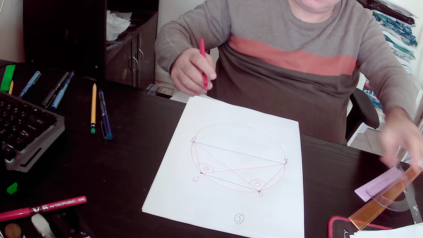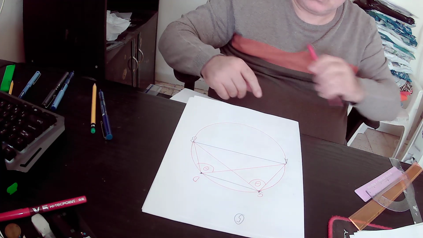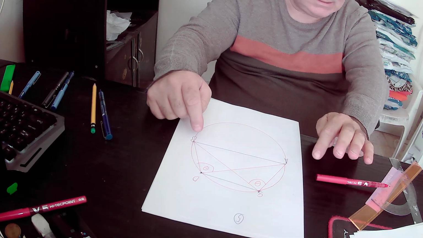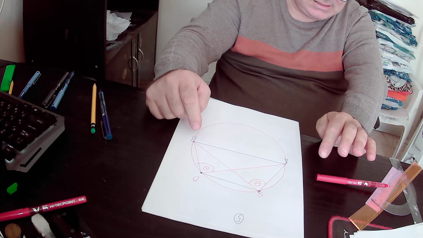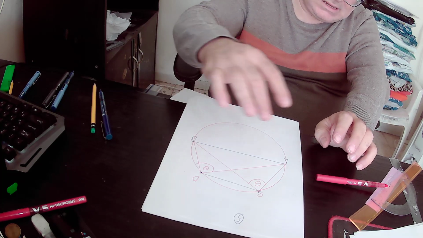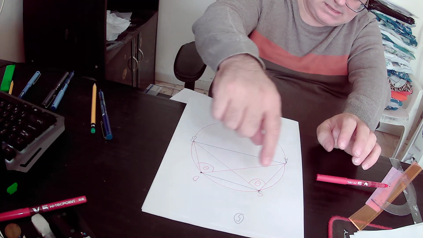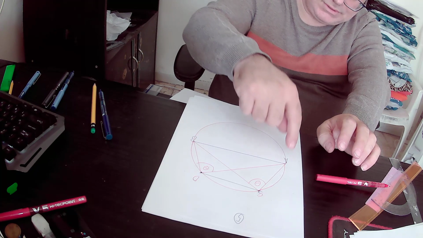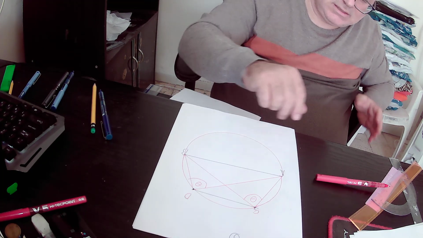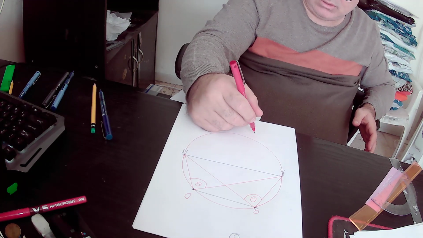So according to rule number 2, if we have two equal angles that rest on the same line segment AB, then this quadrilateral ABCD is inscribed by this red circle, and the 4 points A, B, C, and D lie on that circle. So this is actually the explanation of rule number 2.